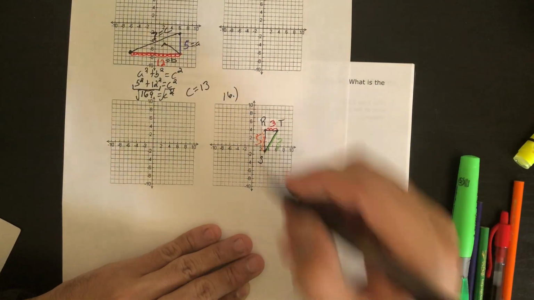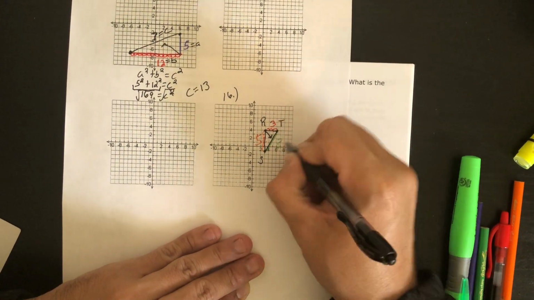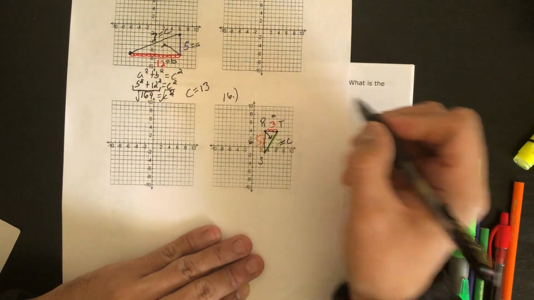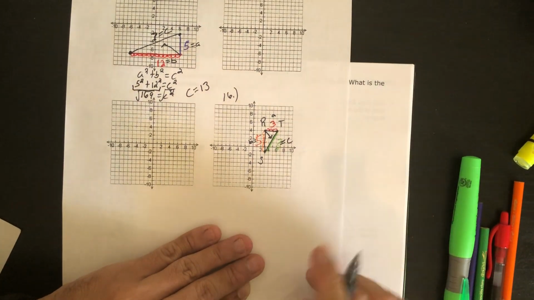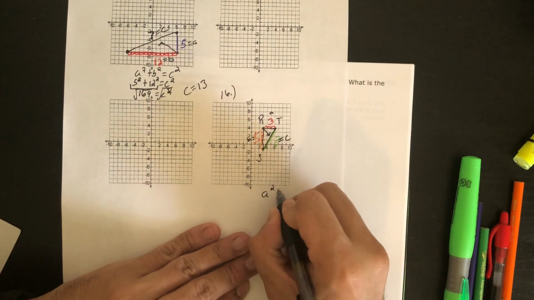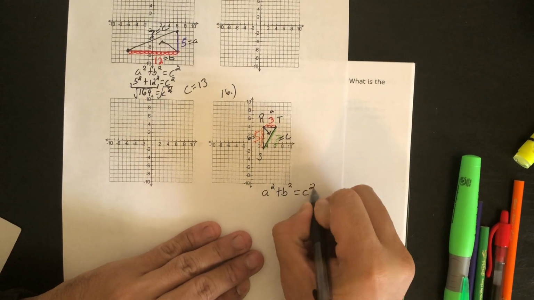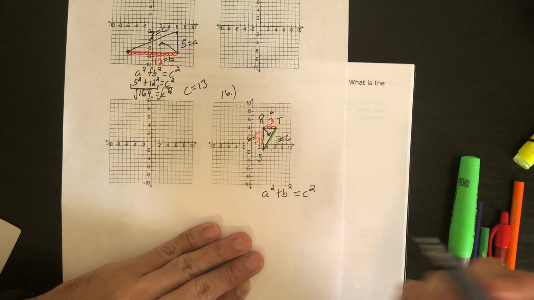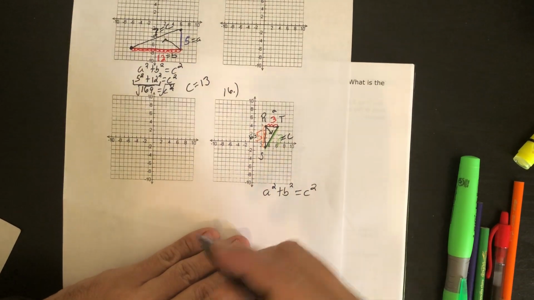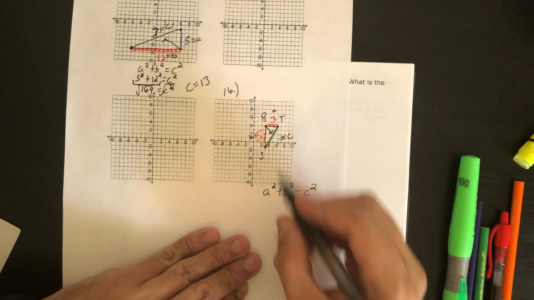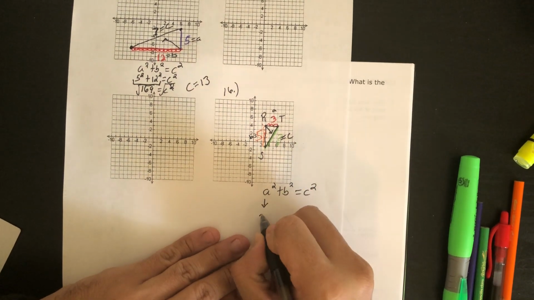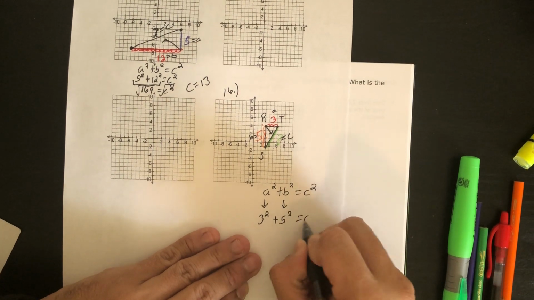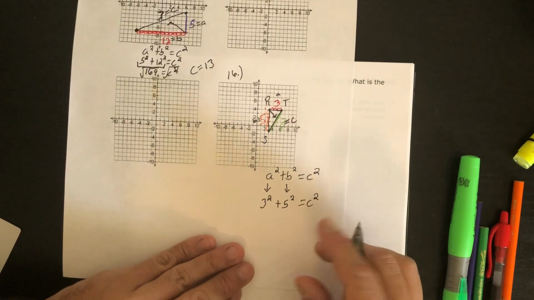And of course, across from the 90-degree angle is your letter C. And the other two sides can be A and B. So using my theorem, A squared plus B squared equals C squared, I can find the missing side, which is the hypotenuse or the diagonal, whichever name you want to use. So 3 squared plus 5 squared equals C squared.